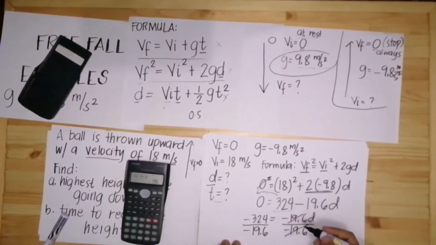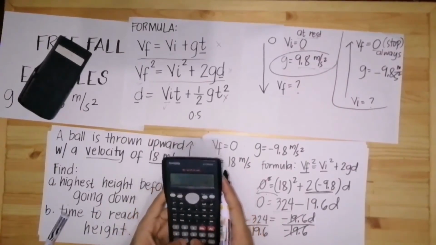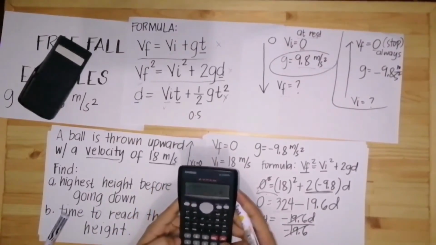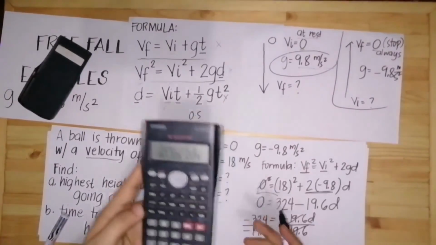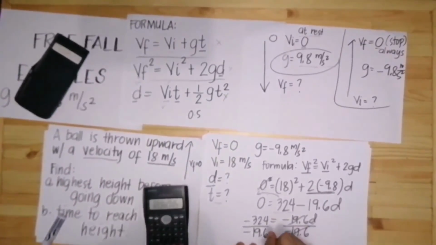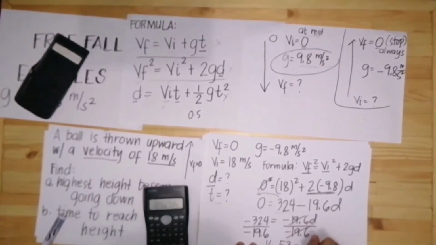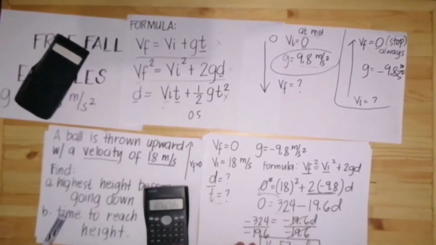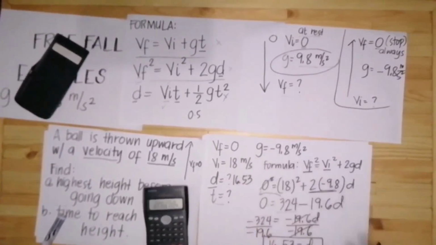So that cancels. Then we just divide: negative 324 divided by negative 19.6. The answer is 16.53. That is the height. So our height is 16.53. Let's look for the time now.